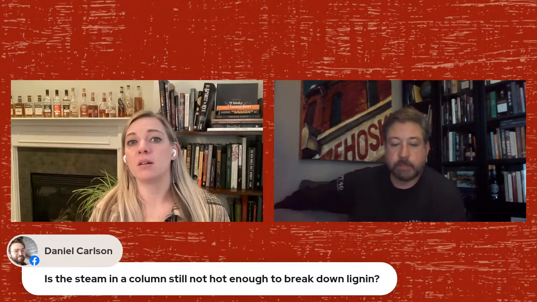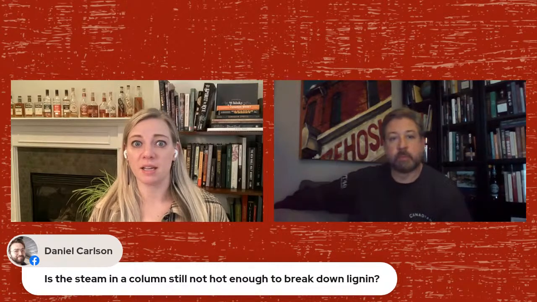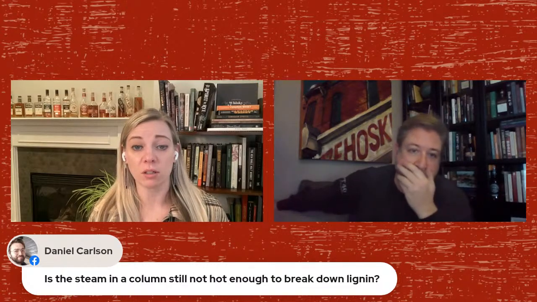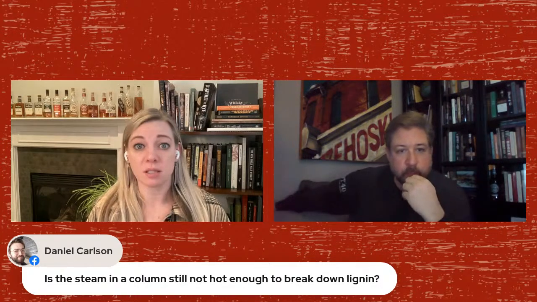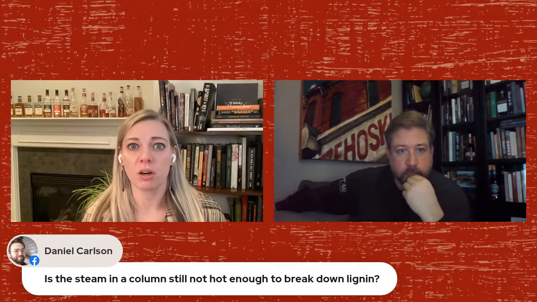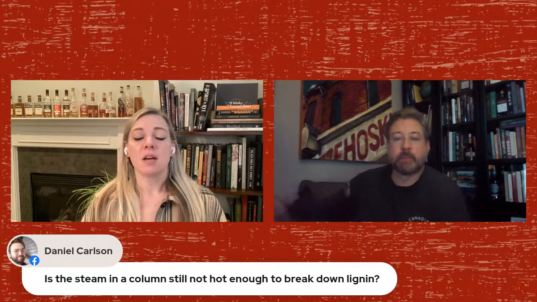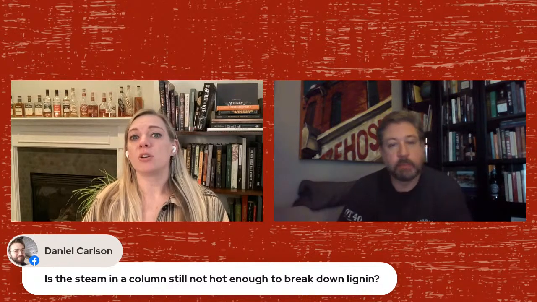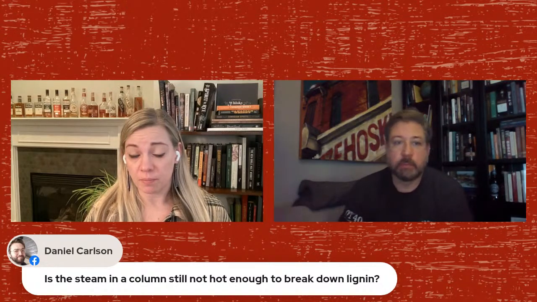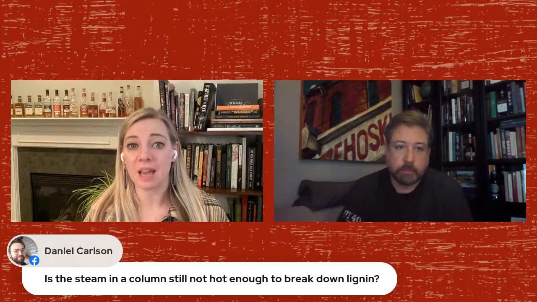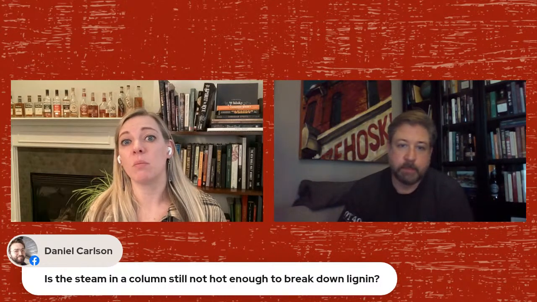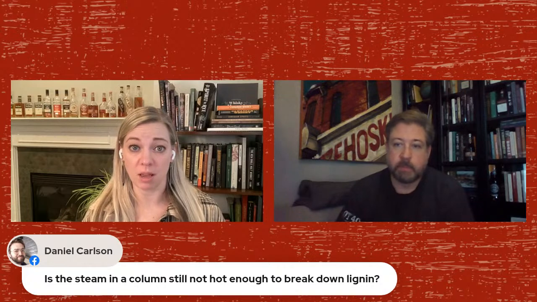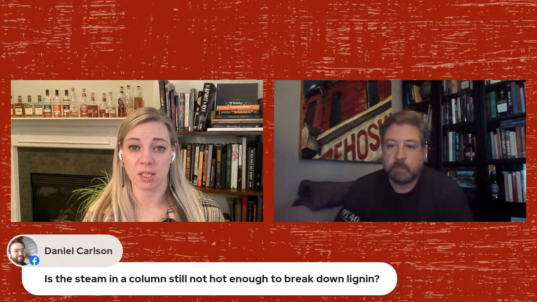Remember, a single column distilled rye would be full-bodied and grain forward, much like an American style, or most of your big house American style ryes. If you take it to a pot distillation, you're heating it once again. So you're going to be breaking down more lignin, bringing more of those spicy flavor compounds to life.